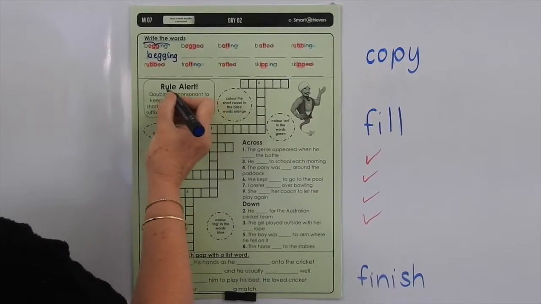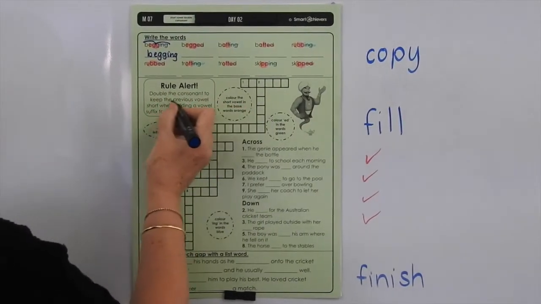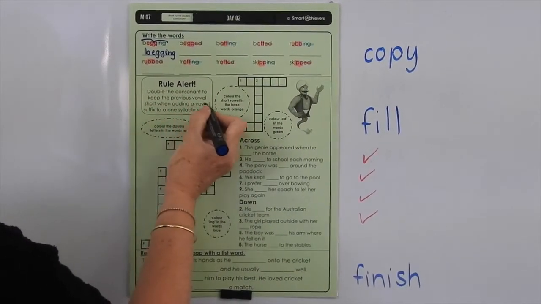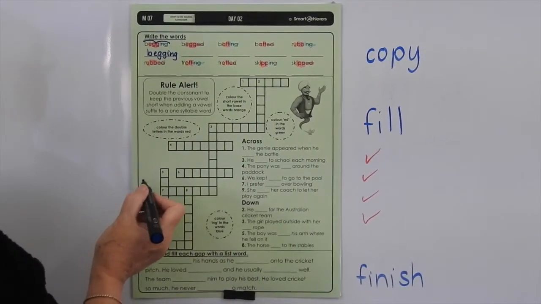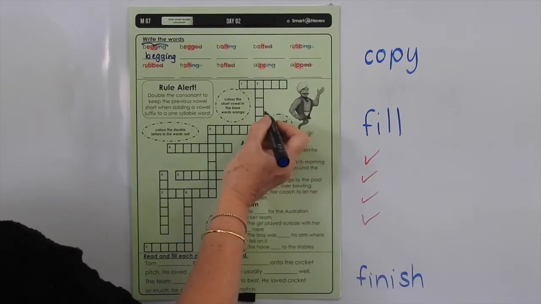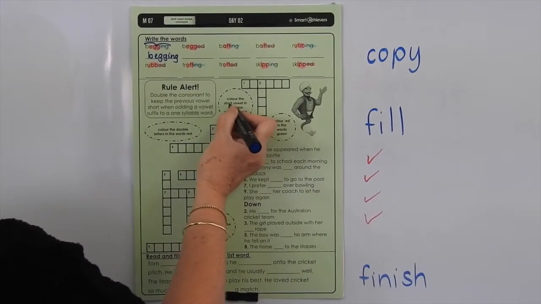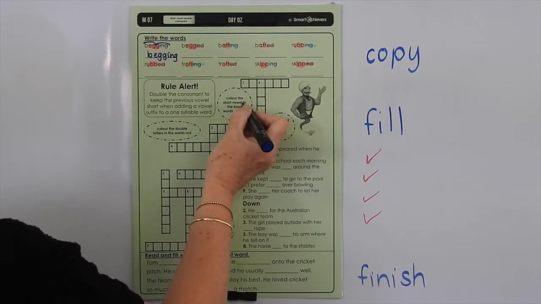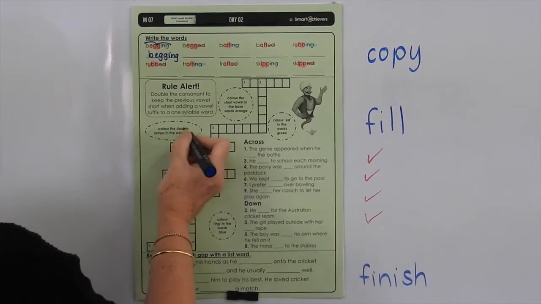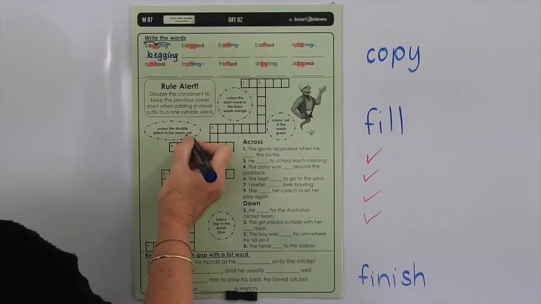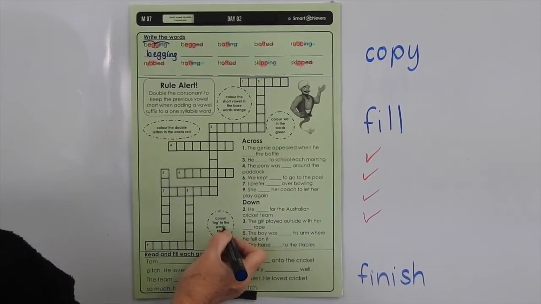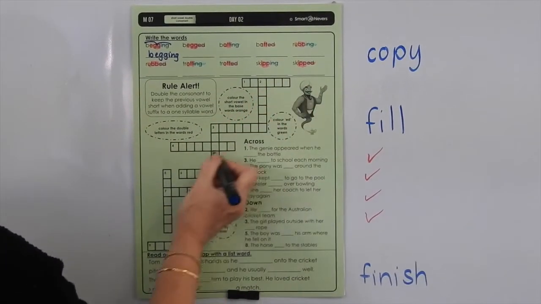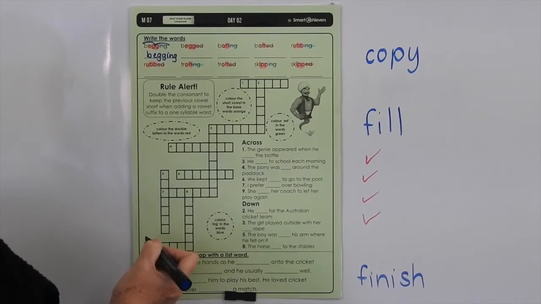Now down here you've got a rule alert. Double the consonant to keep the previous vowel short when adding a vowel suffix to a 1-syllable word. That's the rule that you have to remember. Going through that process makes it easier. So colour the short vowel in the base words orange, colour the double letters in the base words red, and colour the ed in the words green, and colour the ing in the words blue. That's once you've filled in that crossword. You have to go back and do that.